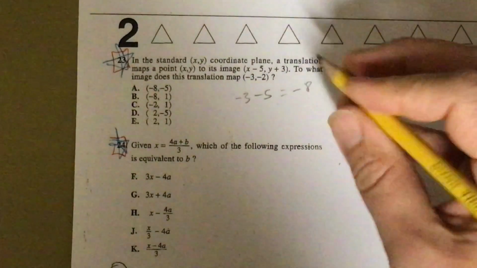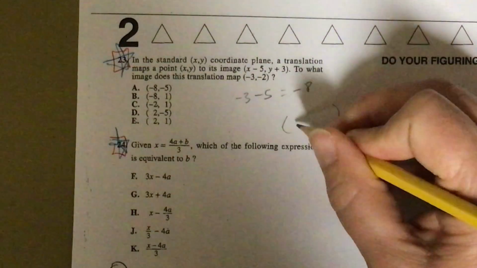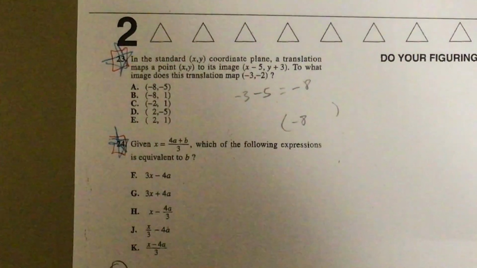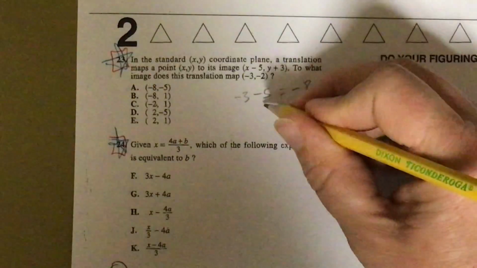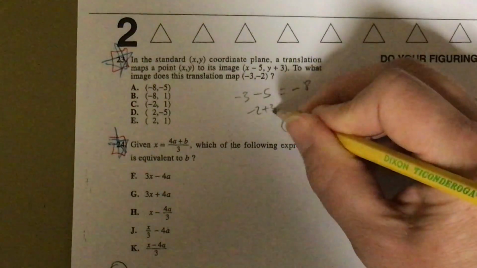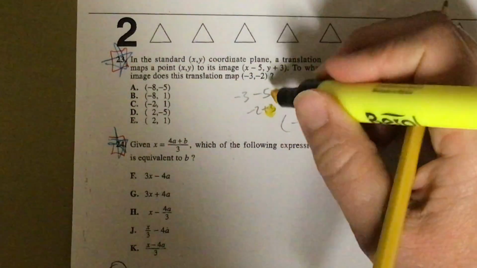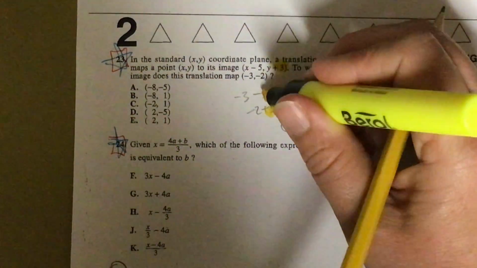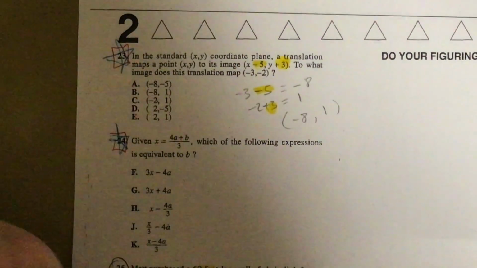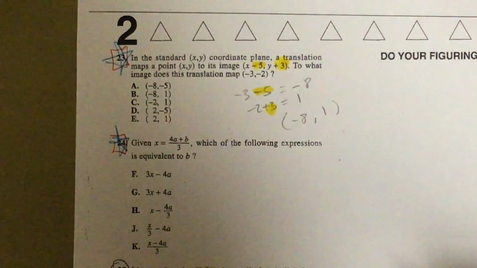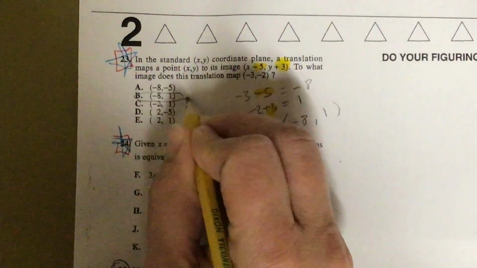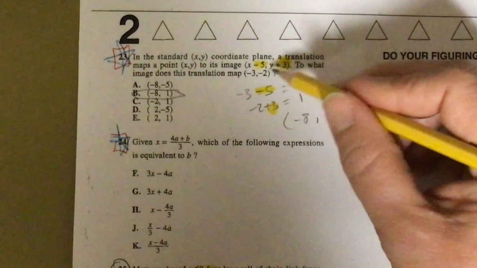And that's going to give me negative 8 as my first coordinate. Then I'm going to take the negative 2 plus 3. And that's going to give me 1. So these two are coming from here and here. And that gives me my answer. So translations, you're just applying that to that point.